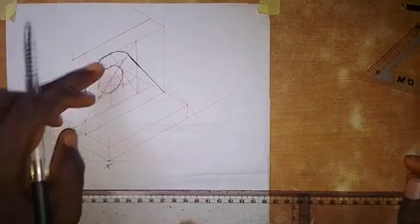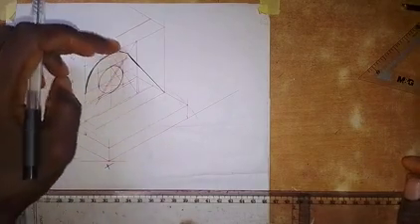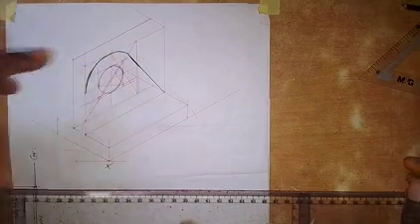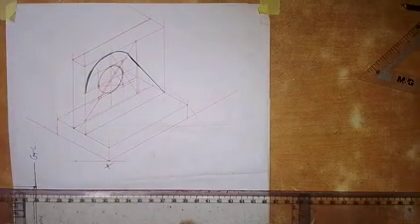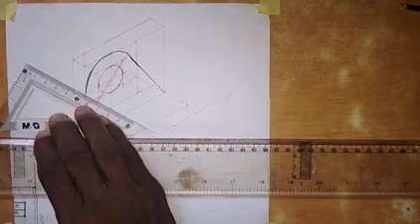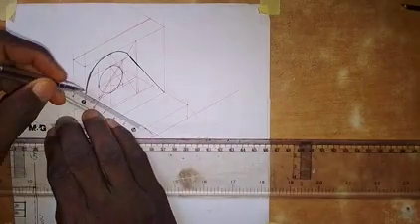As I said, we are not done with this curve. We also need to show it here on this part. So how can we do that? So what we need to do is that we transfer this point here. This point that we have here, we transfer it to this side.